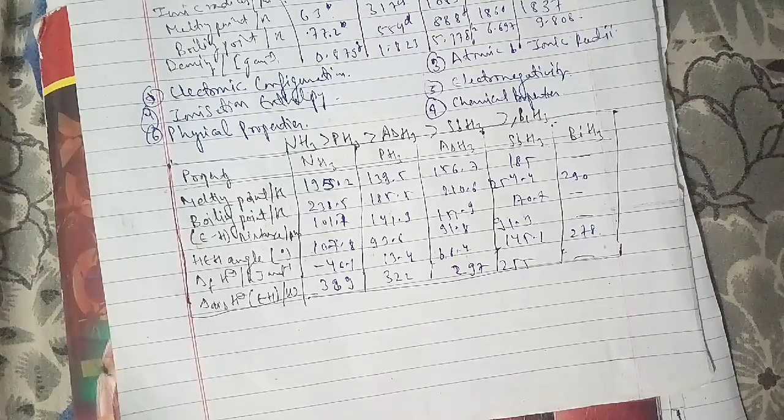Now we will discuss another topic, reactivity towards oxygen. In the same way, the second one is reactivity towards hydrogen, which is the first part of the chemical properties. Reactivity towards oxygen: all these elements form two types of oxides, E2O3 and E2O5. The oxide of the higher oxidation state of the element is more acidic than that of the lower oxidation state.